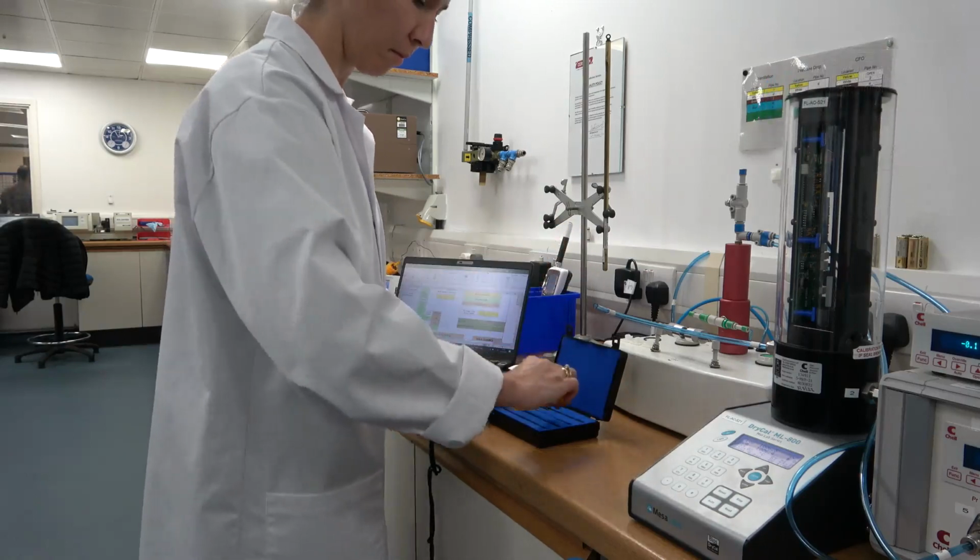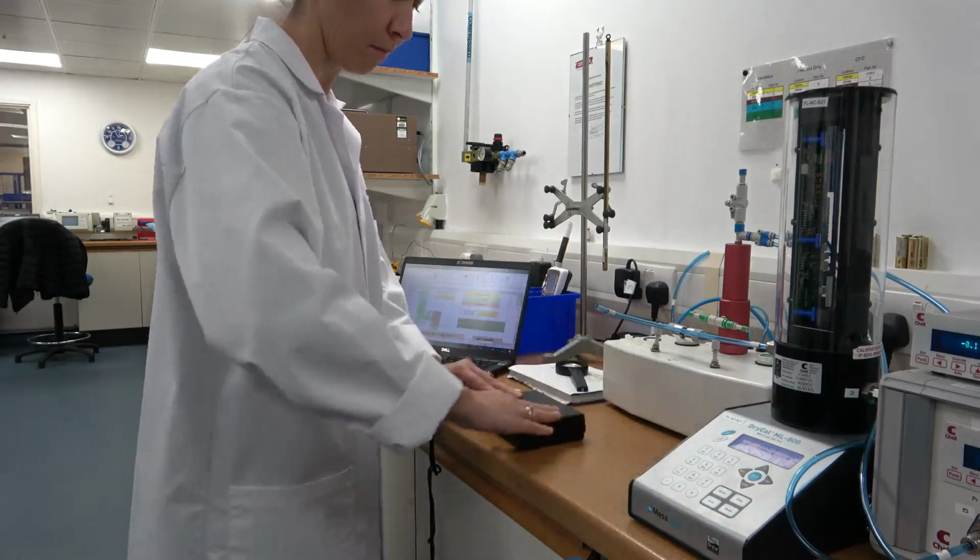In terms of storage, it is recommended to keep the standards in a safe place, ideally in a box with foam inside, to prevent any chipping of the glass and any dust accumulation.